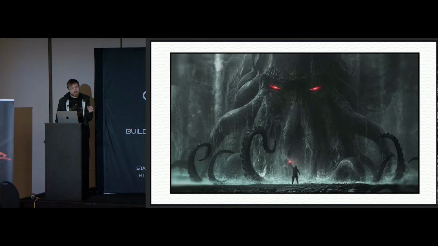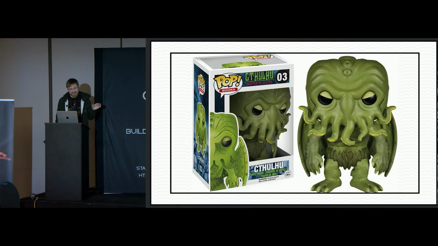What we did was we transmuted the state into something small and cheap and ubiquitous. We took Cthulhu here and we turned him into a Funko Pop, basically. We turned him into a commodity. And that not only allowed us to interact with our state in a more disciplined, functional way, it also unlocked new functionality, performance optimizations, and it gave us a new perspective on blockchains as a whole.